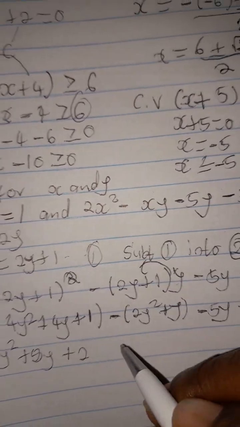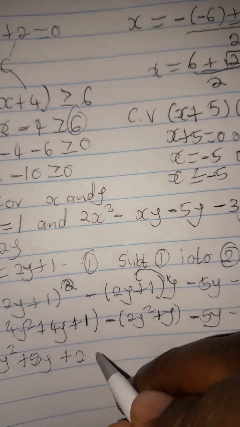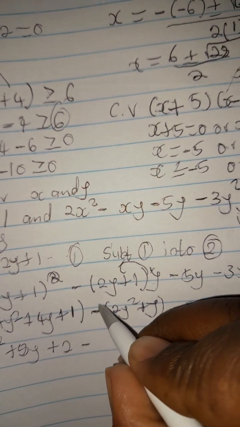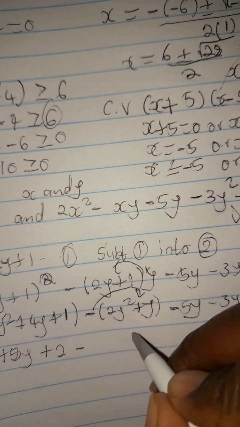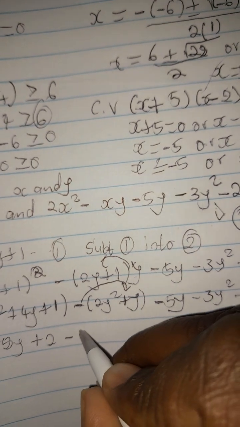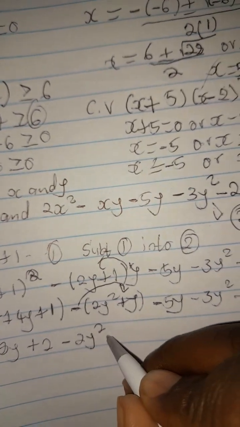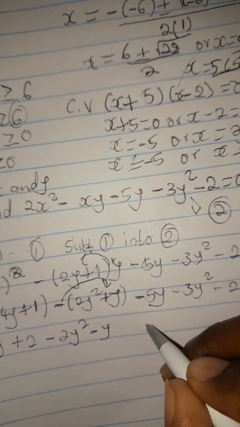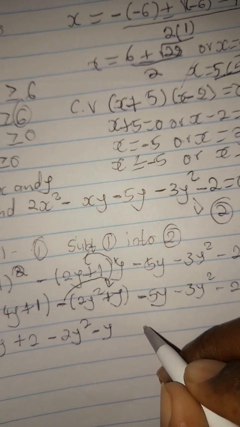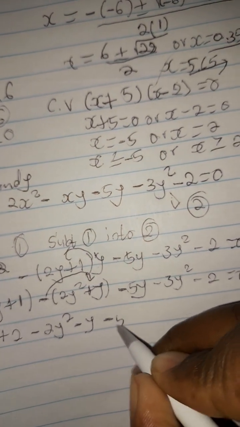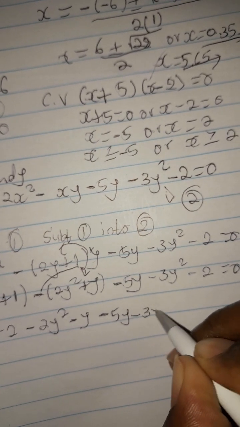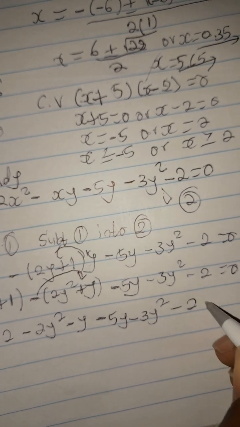So we are on the right track. Okay, we have already worked out this. Then we have negative. We'll multiply everything that is here in the bracket. So we are going to have negative 2y squared. We're also going to have negative y. Okay, still on the right track. Minus 5y minus 3y squared minus 2 equated to 0.